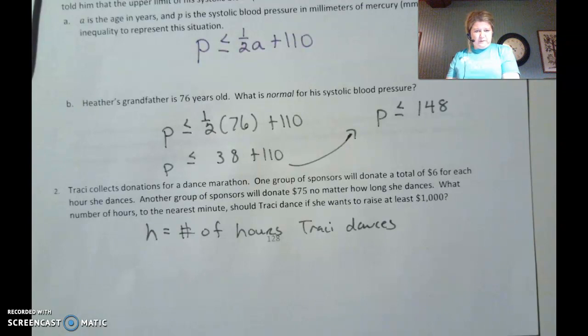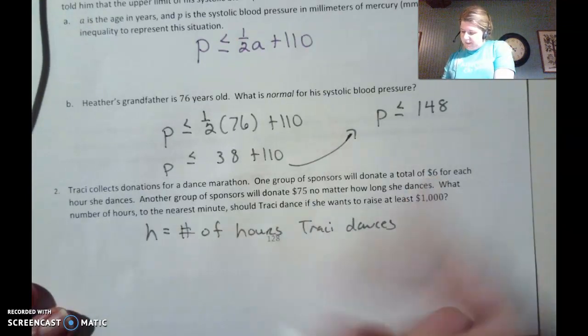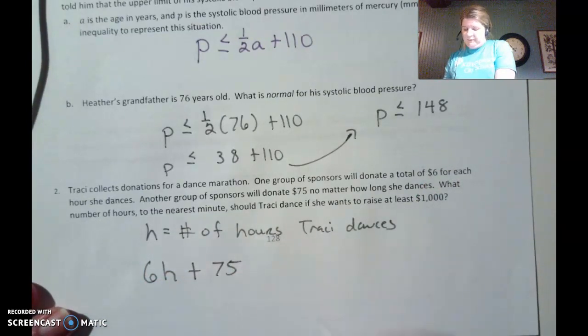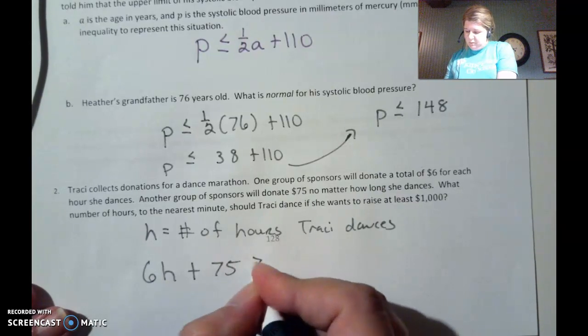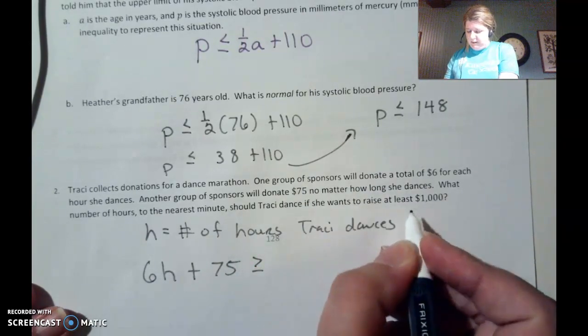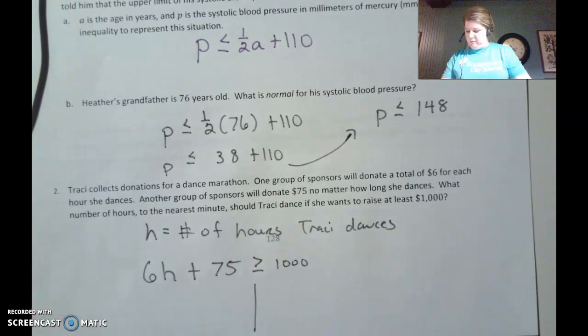Another group of sponsors will donate $75 no matter how long she dances. What number of hours to the nearest minute should Tracy dance if she wants to raise at least $1,000? So the one group is paying $6 per hour, plus she's getting the $75, and she wants to make at least, so more than or exactly, 1,000.